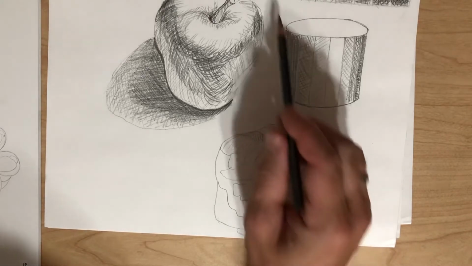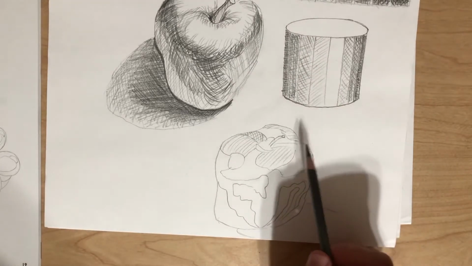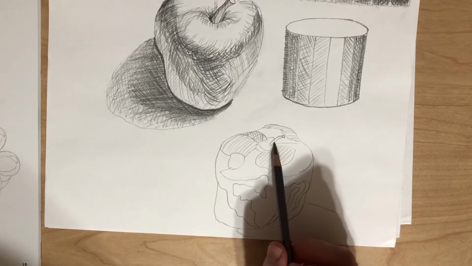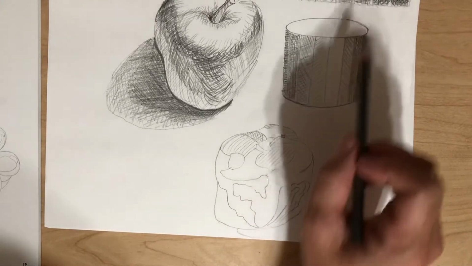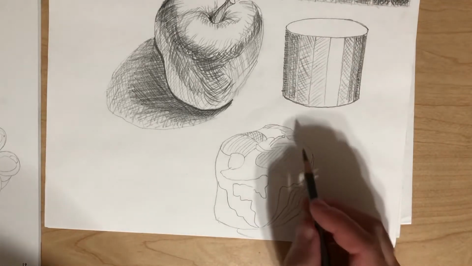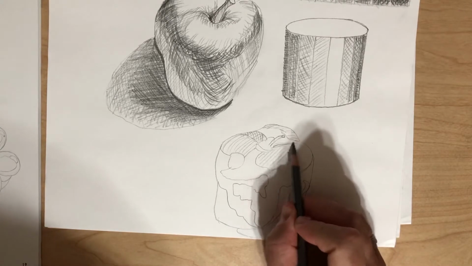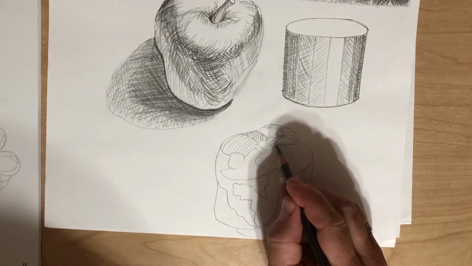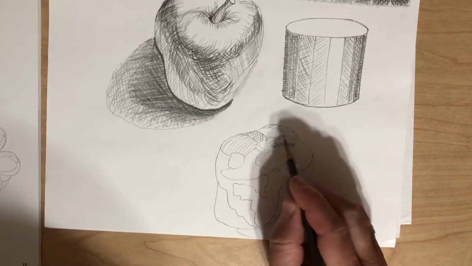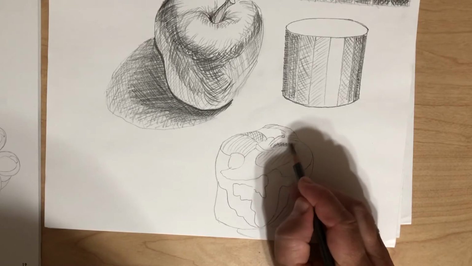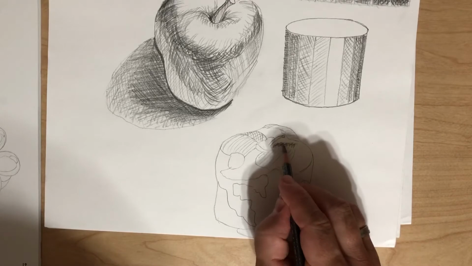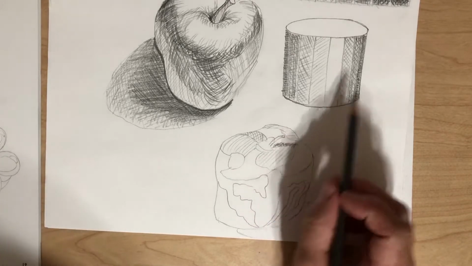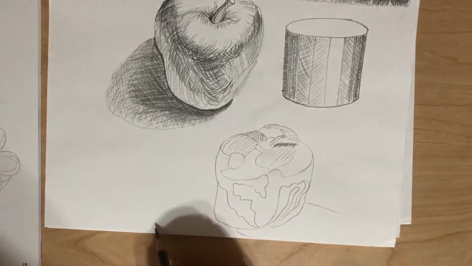And that for now I'm going to leave like that. I may change that later. But then this area, there's a shadow being cast from the stem, and that's going to get into the darker values. So I can crisscross that a few times, trying to make it look sort of like something in that range.